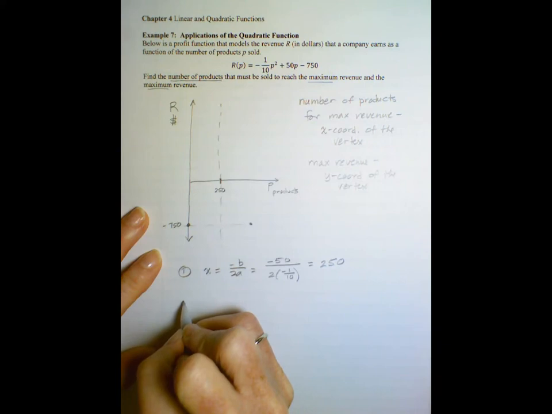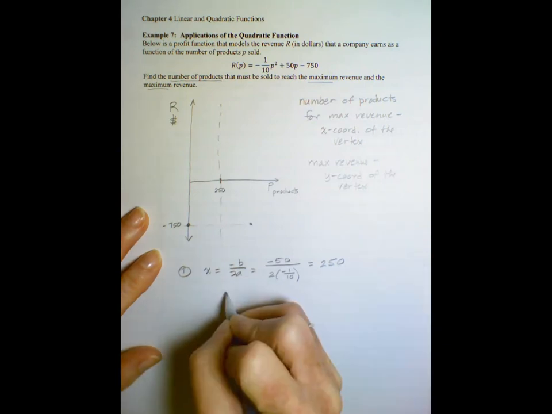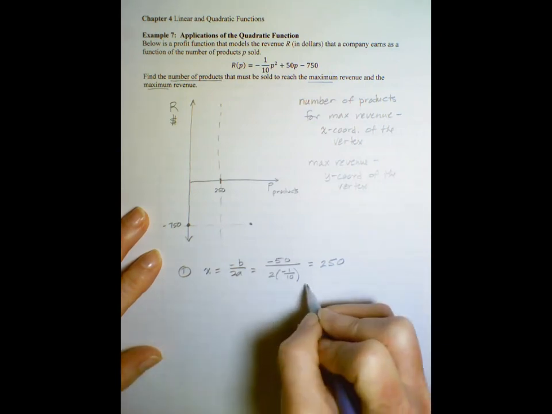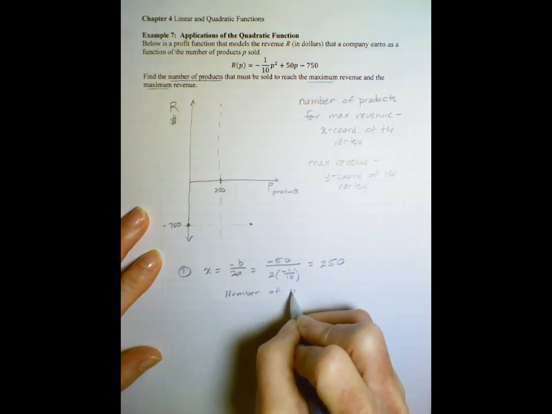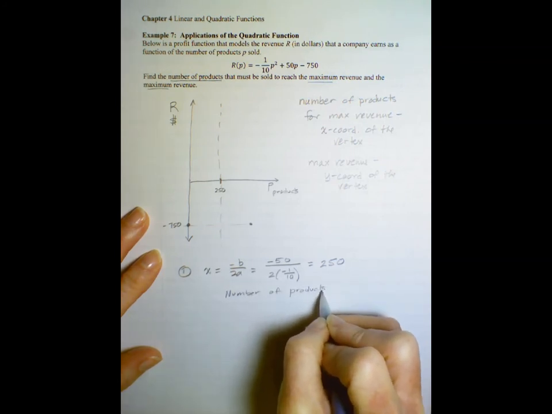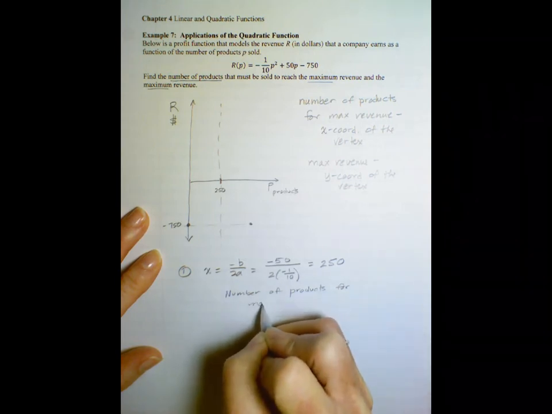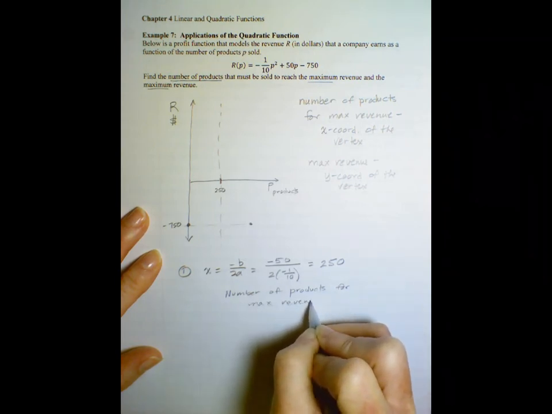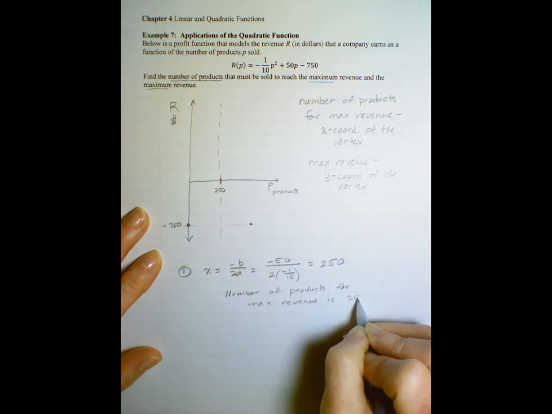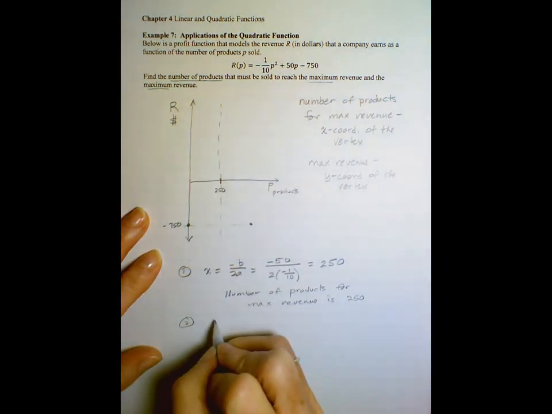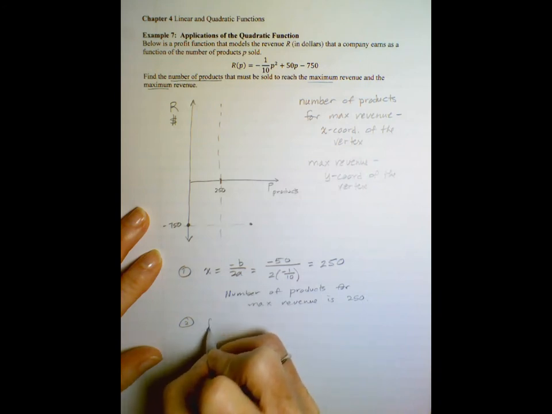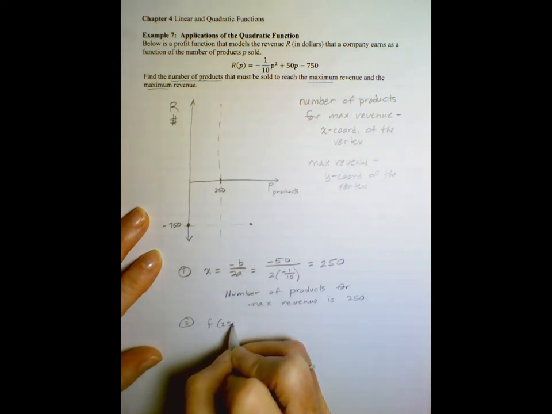So 250, the number of products for max revenue, is 250. Number 2 says find the max revenue. So now we find f of 250.